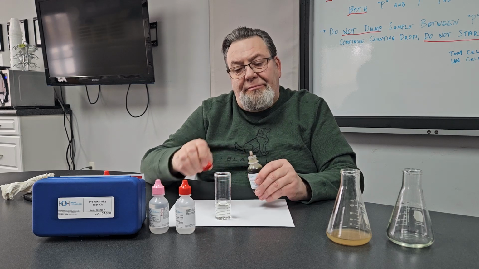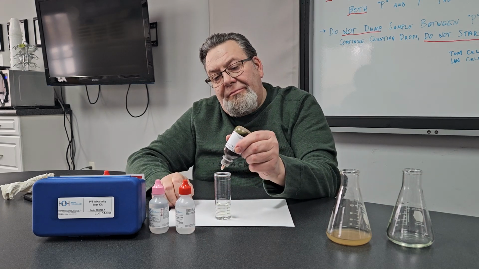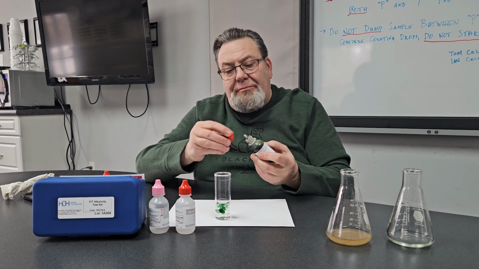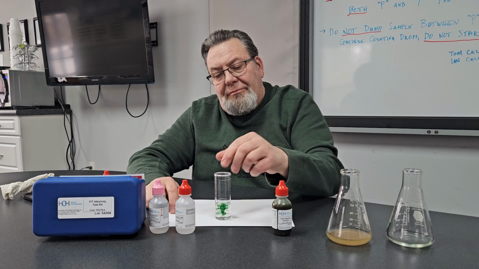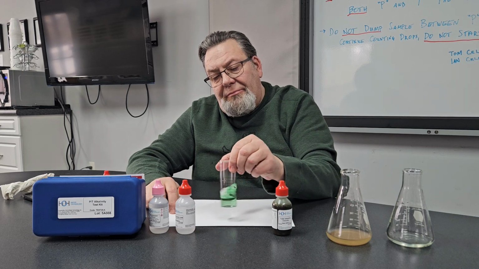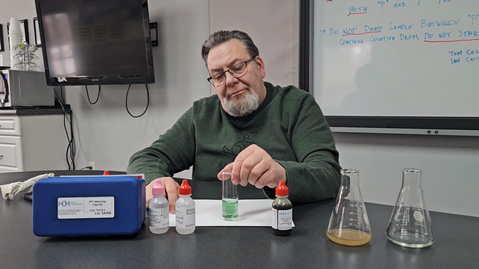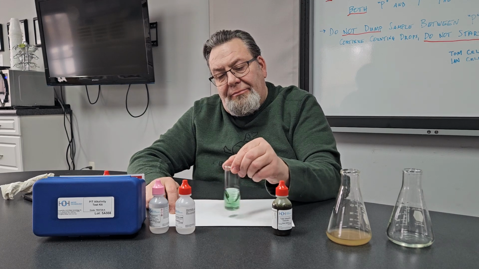Now, add 3 drops of the total alkalinity indicator solution to the sample. In samples that contain higher amount of boiler solids, you may not get a very vibrant green color. Feel free to add a few more drops to increase the color. This does not affect the outcome of the test.